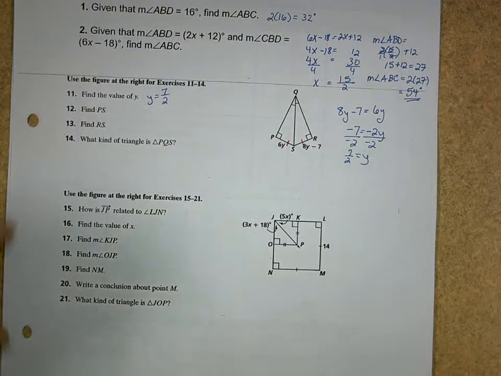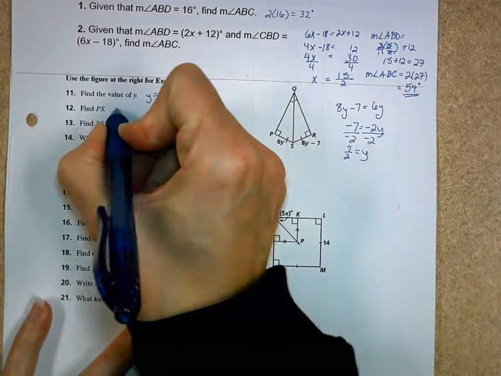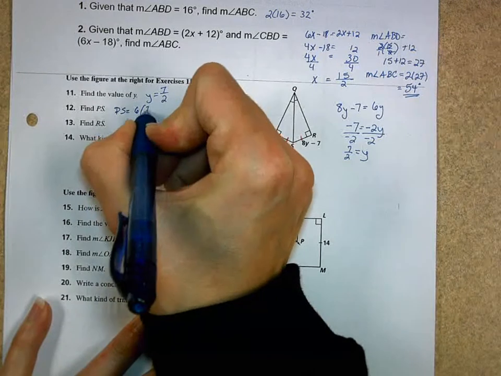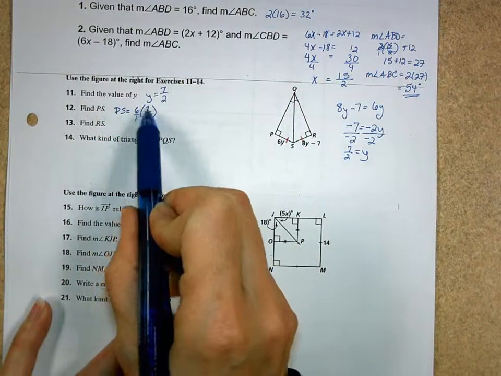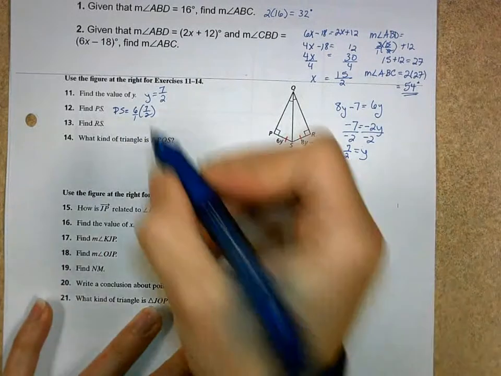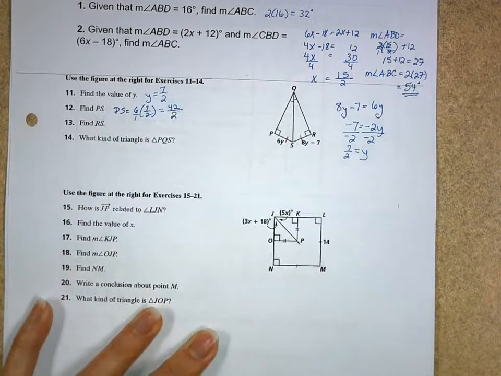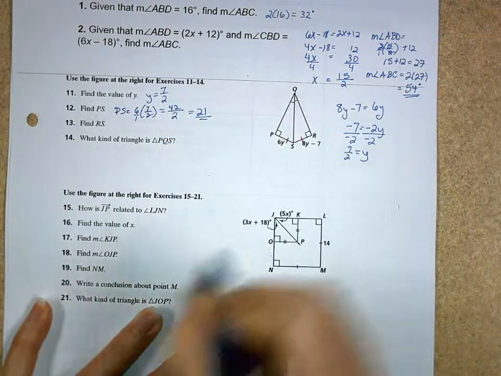I want to find the length of segment PS. Well, all we have to do for length of segment PS is plug and chug. So I'm going to go 6 times 7 over 2. Now remember, you multiply fractions together. 6 times 7 is the numerators multiplied together, which is 42. So that gives me 42 over the denominators, which multiplied together is 2. That gives me 21. So my length of the segment is 21.